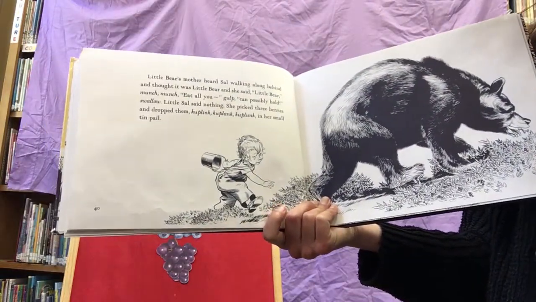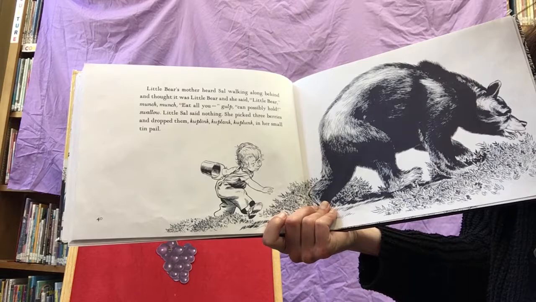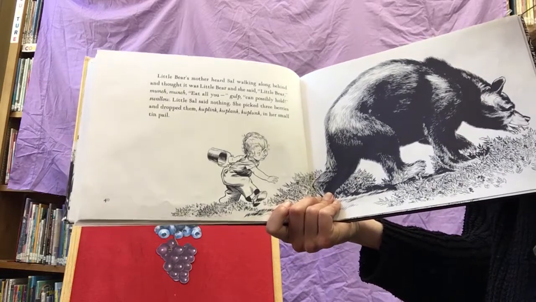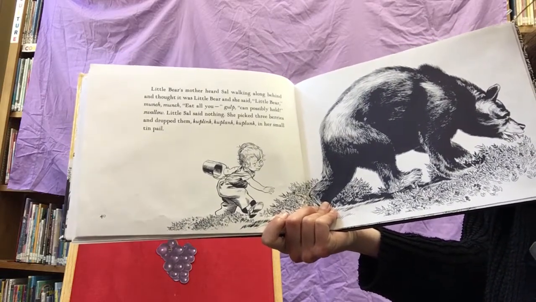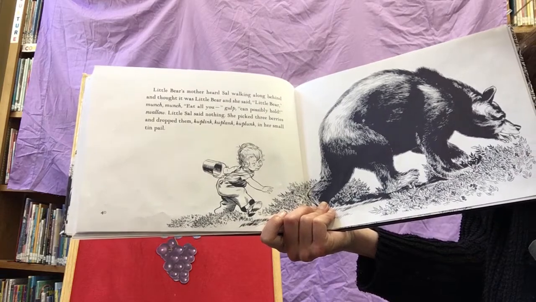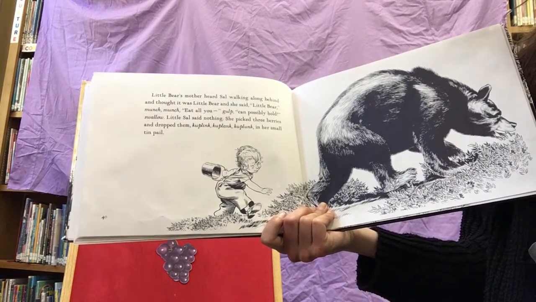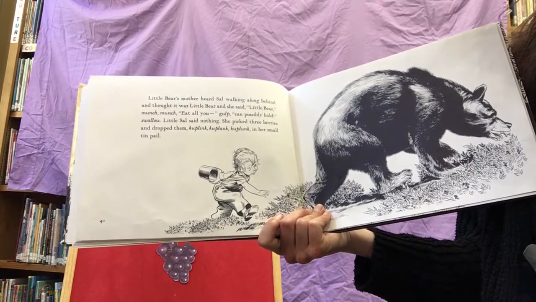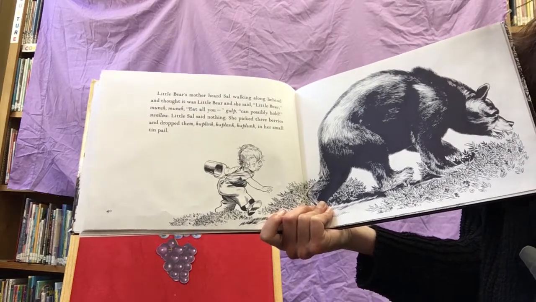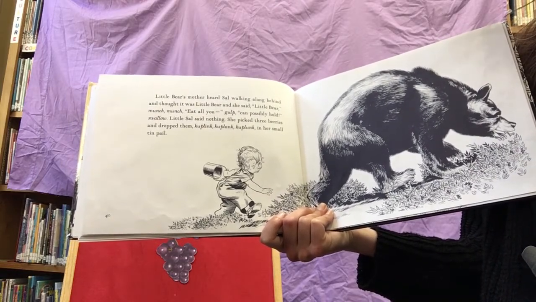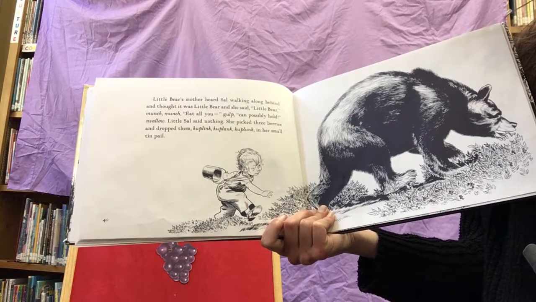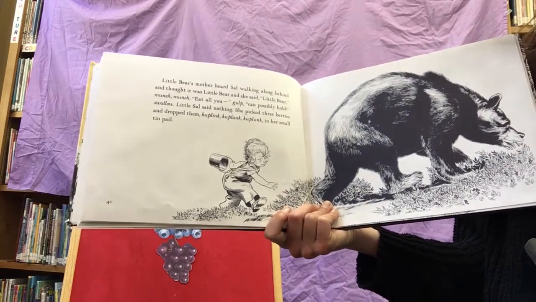Little Bear's mother heard Sal walking along behind and thought it was Little Bear, and she said, "Little Bear, munch, munch. Eat all you can possibly hold." Swallow. Little Sal said nothing. She picked 3 berries and dropped them. Kaplink, kaplink, kaplunk, in her small tin pail.